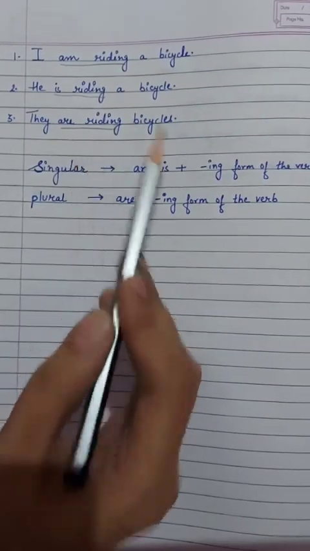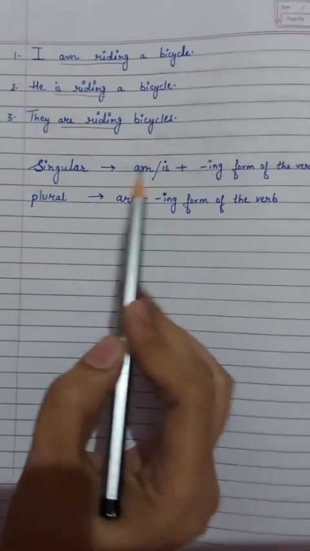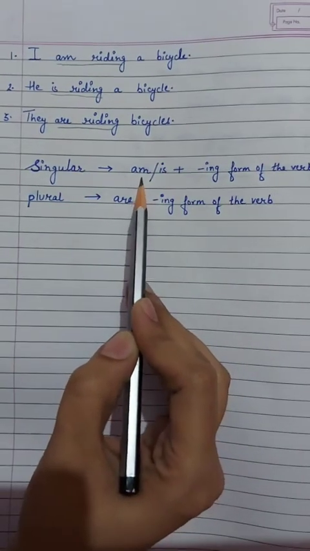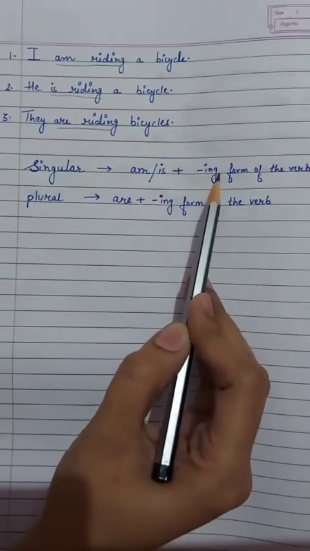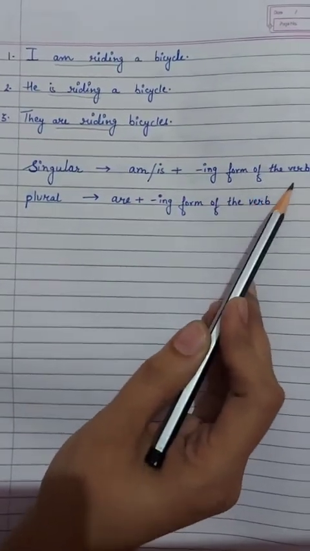So children, we use am or is with the ing form of the verb for singular.